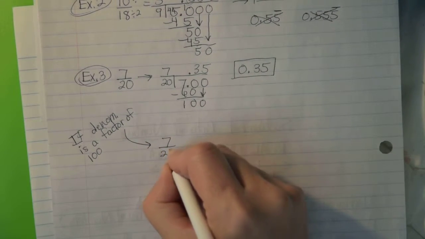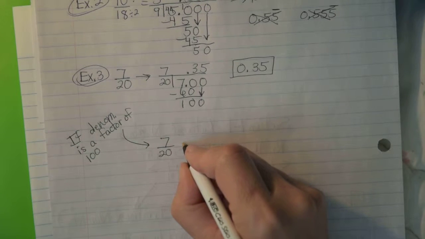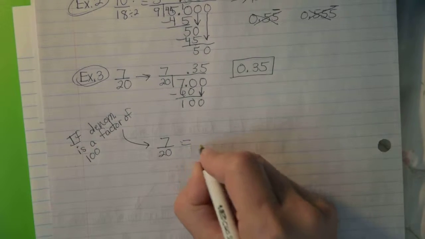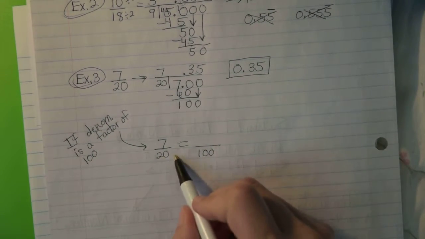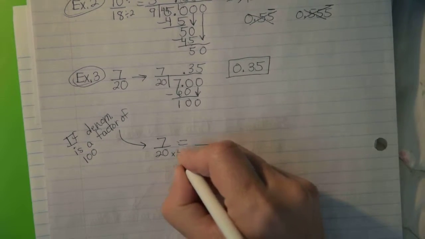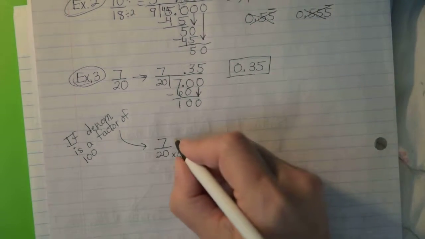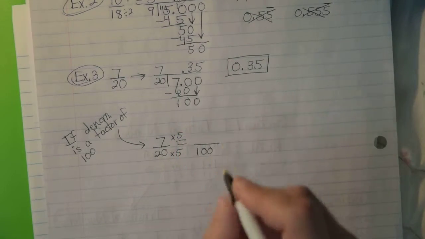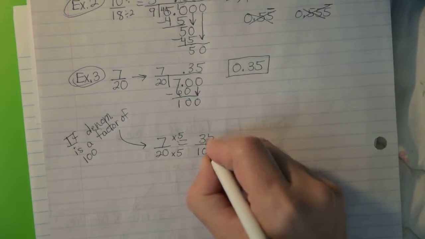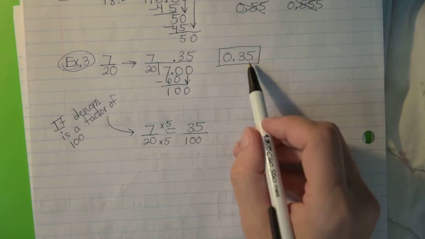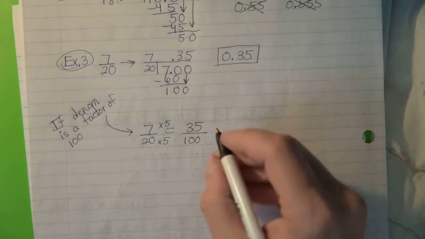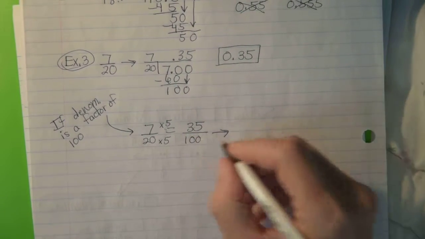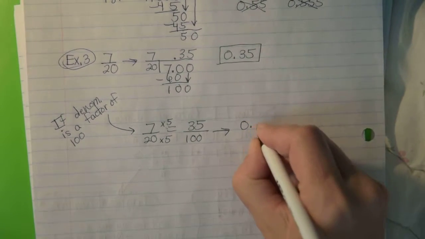So I'm just going to rewrite this fraction as a fraction over 100. Well, 20 times 5 makes 100. Do the same to the numerator. I have to multiply that by 5, and I get 35 over 100. Well, this is 35 hundredths because that 5 is in the hundredths place. Right away, I can write that as 0.35.